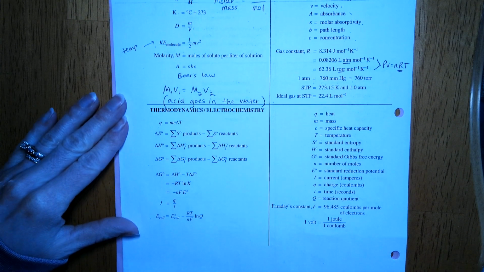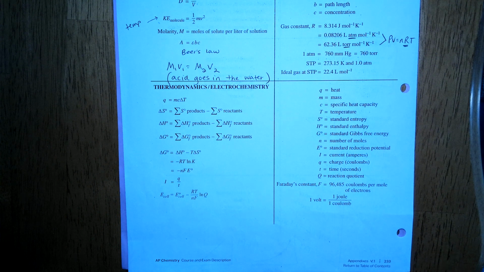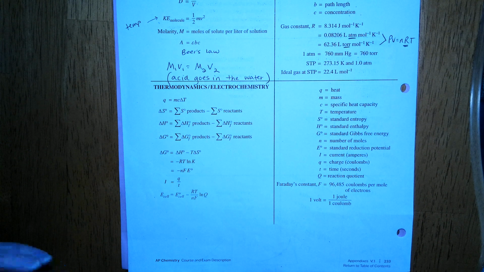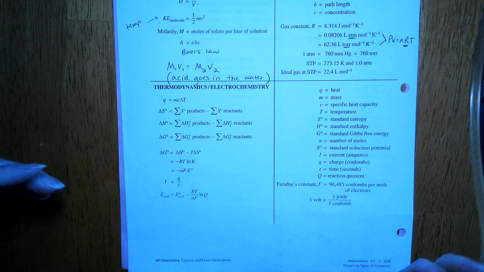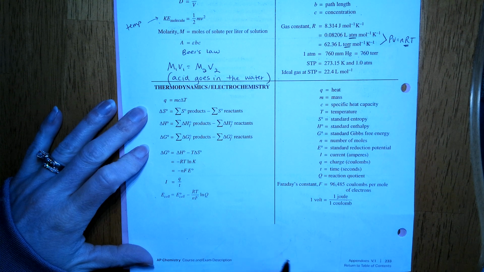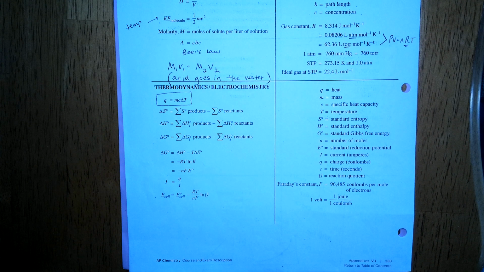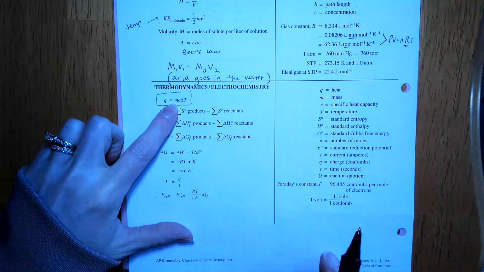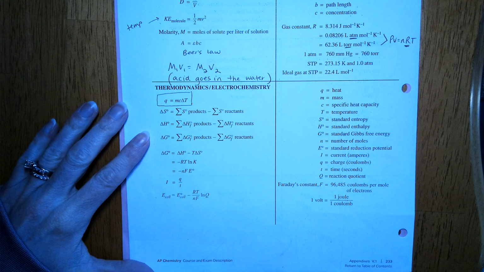And then finally, some questions were asked about the thermo and electro, where people were like, can you review delta G? Somebody had said they were looking at some free response from past years, or a Princeton Review or whatever, and they start talking about cell potential and some of this cool stuff, but it's not on the test. So actually, there's only 2 equations in this section that are still fair game. This one, Q, my heat, equals MC delta T, mass times specific heat times temperature change. That one is still fair game.